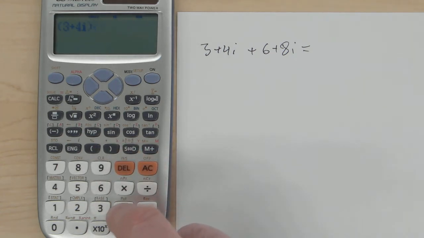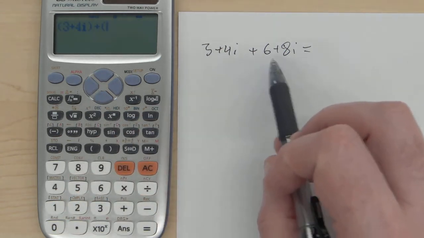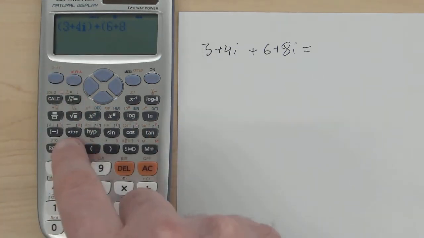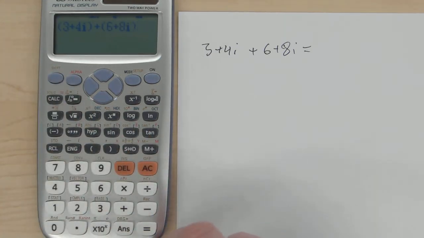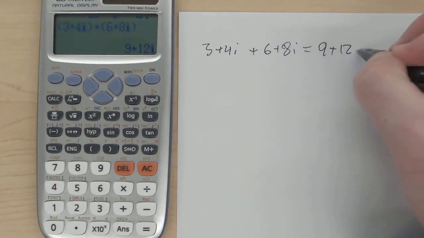close parentheses. And we want to now add this complex number to a second complex number. Again, we open parentheses every time we have a complex number. 6 plus 8i, 6 plus 8, and there's i again. And now we want to add those, so we say equals, and there's the answer, 9 plus 12i.